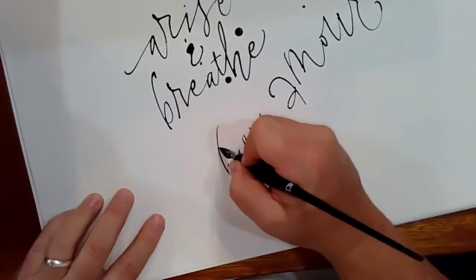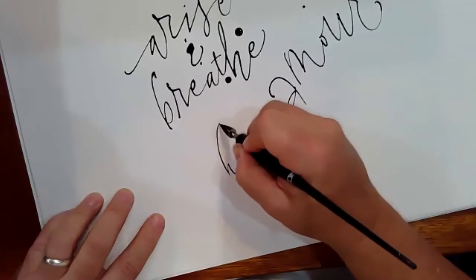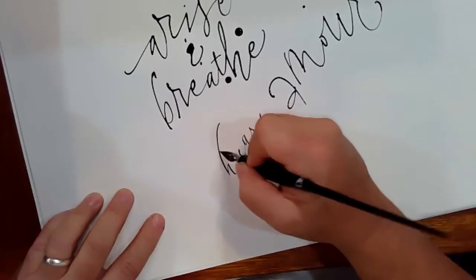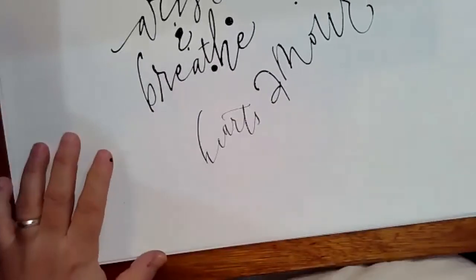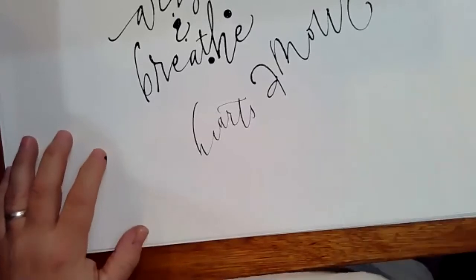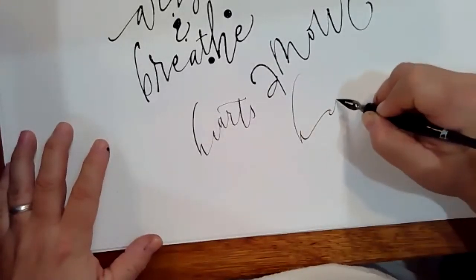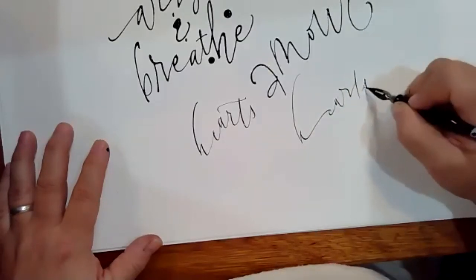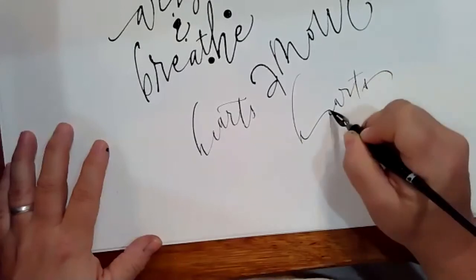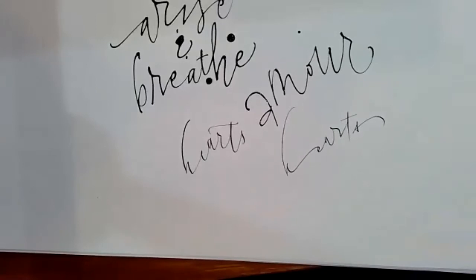I don't like doing a lot of loopy things, but you could put a loop on that if you want. That's a really bad H. You could do something like that, or do it faster. This would be more like what I would do. And then later come back in and add some outer angles to that.